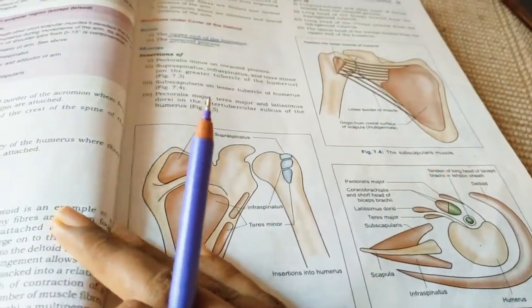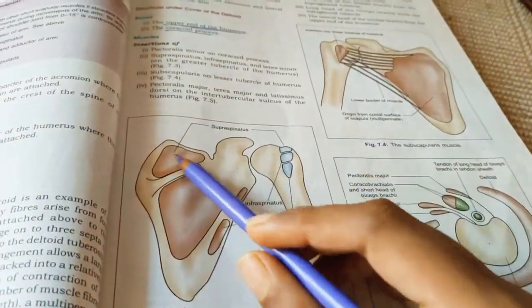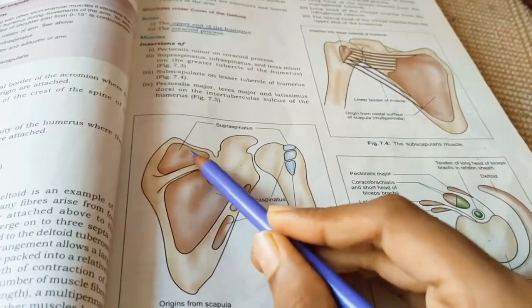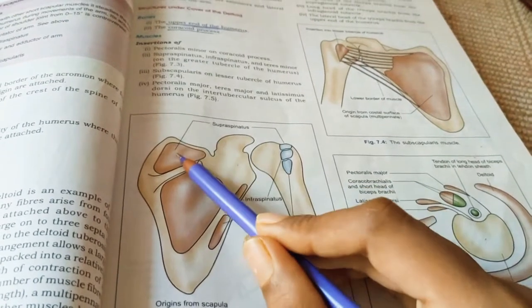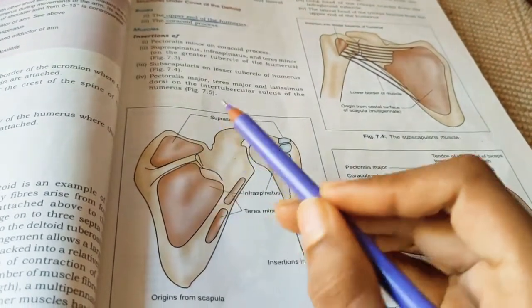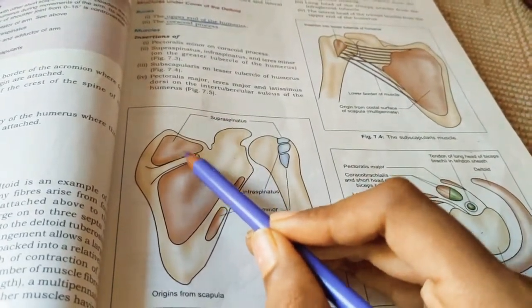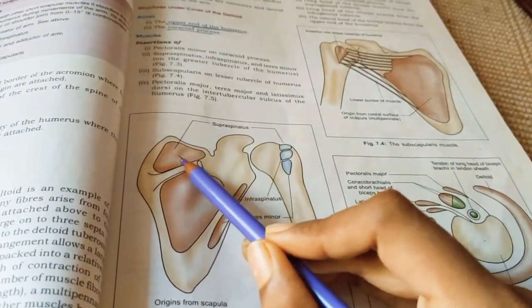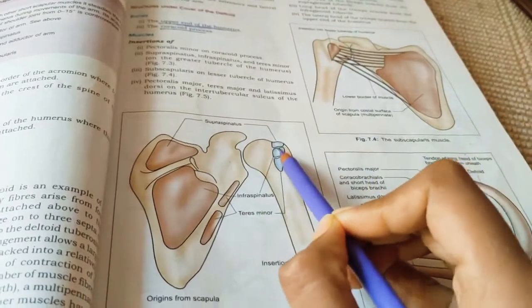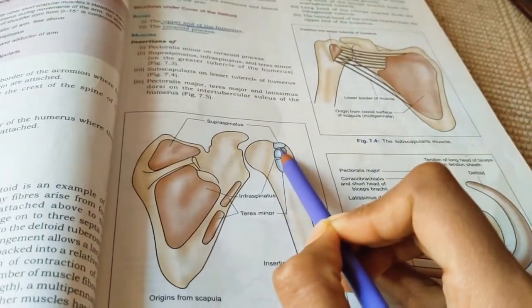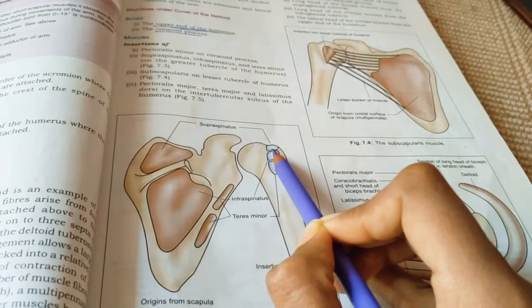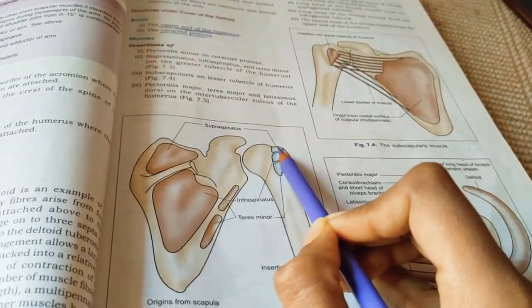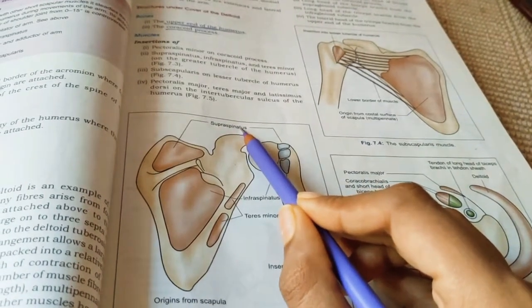Now we'll start with supraspinatus. Supraspinatus originates from the medial 2/3 of the supraspinous fossa of the scapula. This is called the supraspinous fossa, on the posterior surface of the scapula. Here in the medial 2/3, the supraspinatus takes its origin, and it gets inserted into the upper impression of the greater tubercle of the humerus. So, the humerus has a greater tubercle, right?